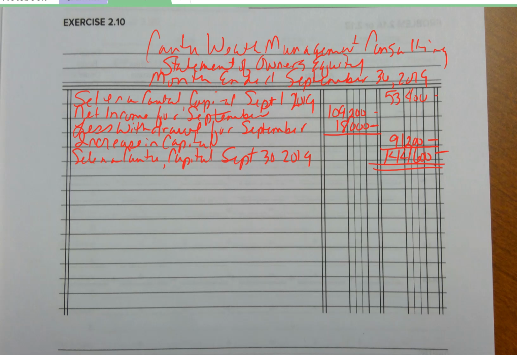Okay, then moving on, we need to take that number, and that's part of our balance sheet. And I will put that in a separate video because I need to load the document.